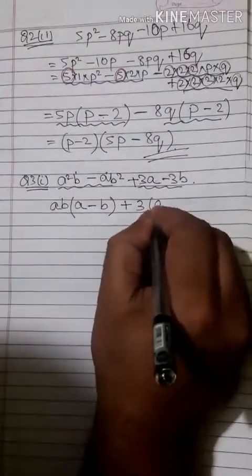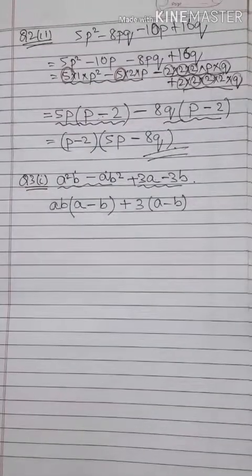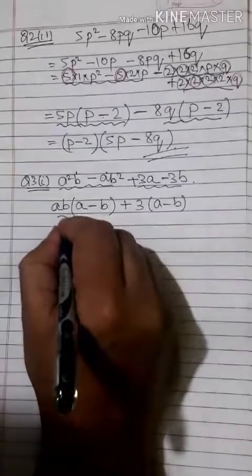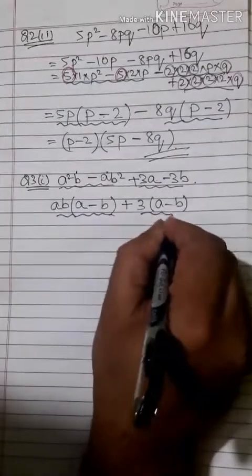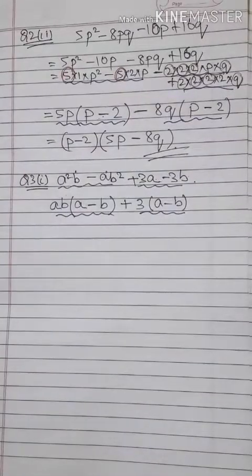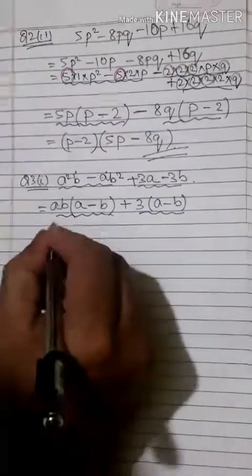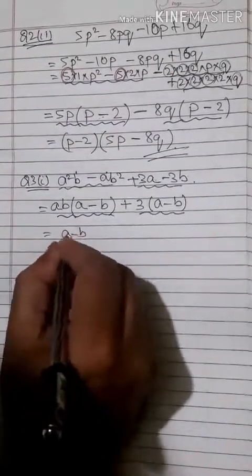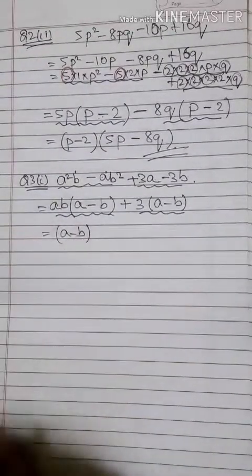So what is left over here? A minus b. Okay, now do you see the bracketed term? Is it coming exactly the same? Yes, it's coming exactly the same. A minus b, a minus b. So what will be our common factor here? Our common factor here will be a minus b.